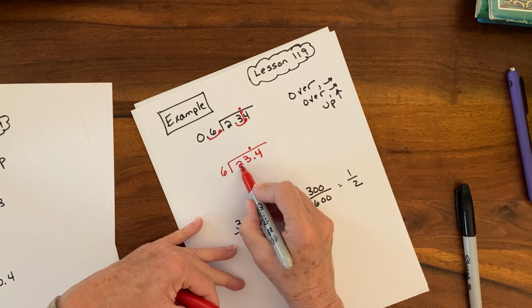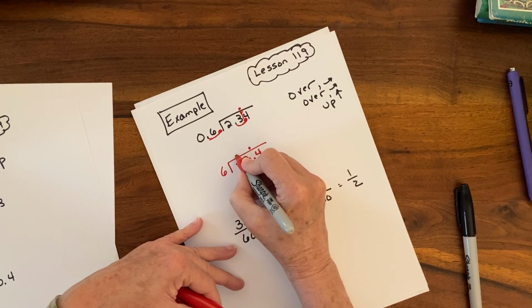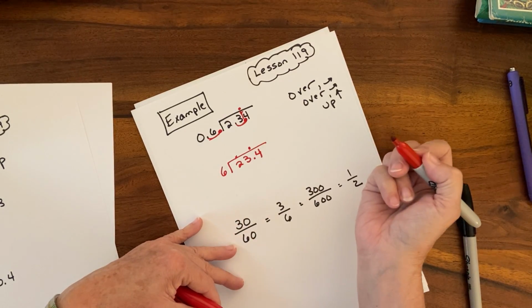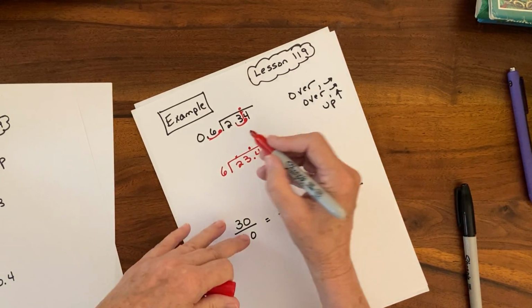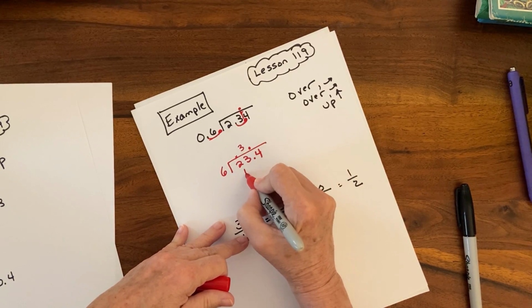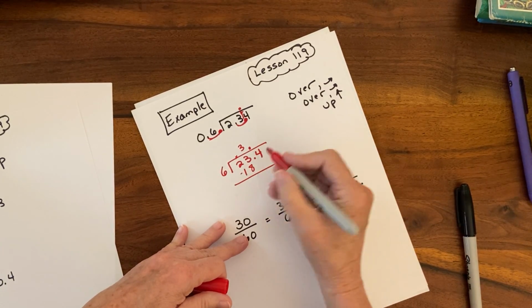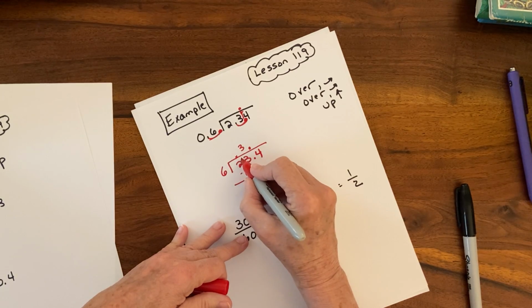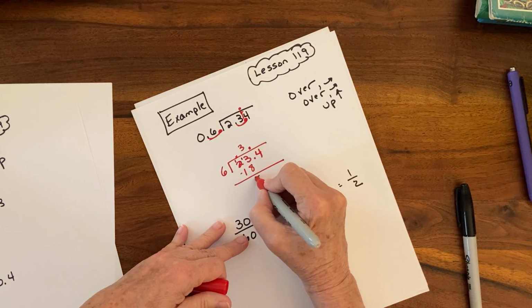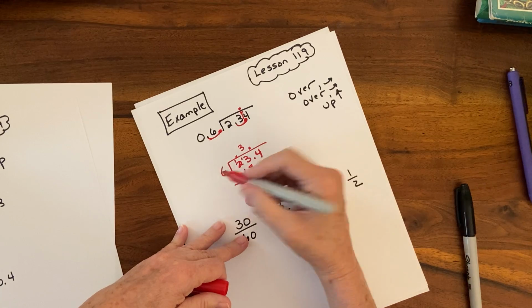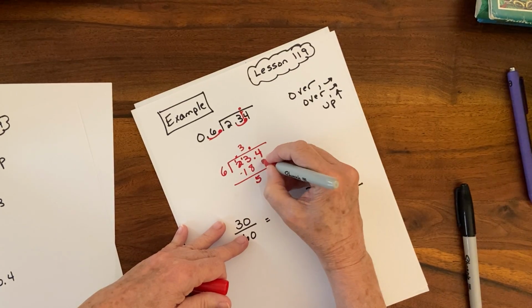Will 6 go into 2? No. Put a little X there. Will 6 go into 23? Yes. 3 times. Okay, you can do my subtraction. I'm going to borrow 1, 13, 5. Is 5 less than 6? Yes, so I can bring down.